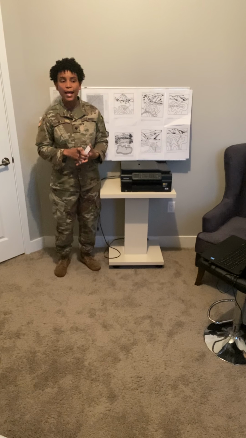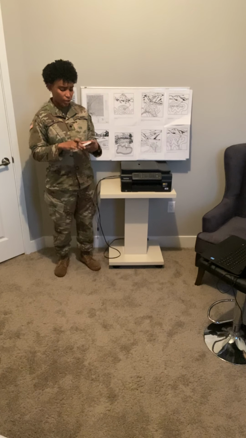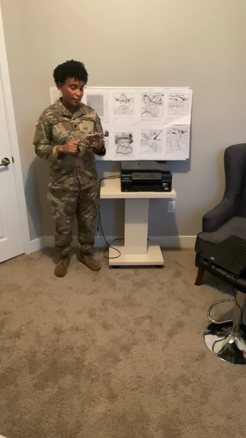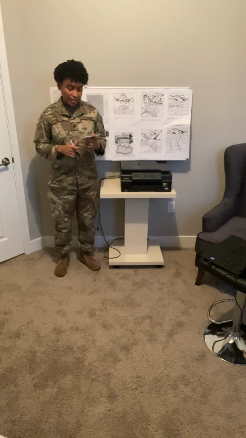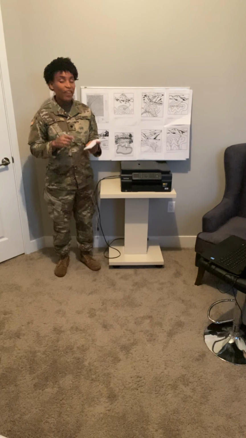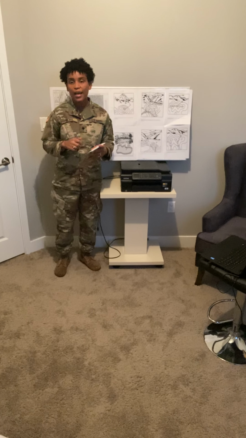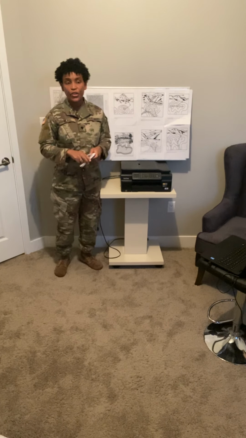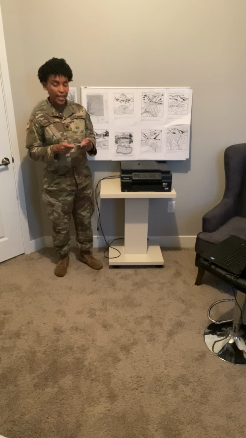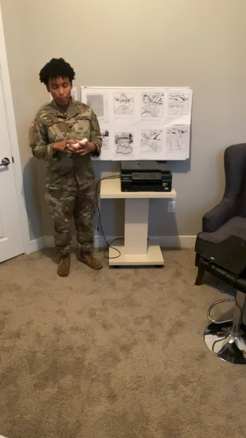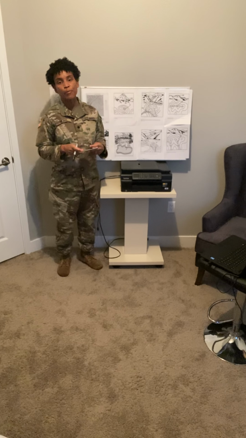So for today's class, our condition: you are a member of a squad or team in a field environment and have been directed to identify the terrain features on a military map. You have been given a 1 to 50,000 scale military map. Standards: our standard today is to identify the 5 major, 3 minor, and the 2 supplementary terrain features on a military map.